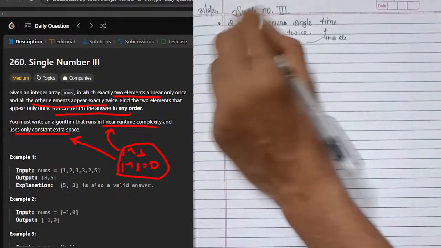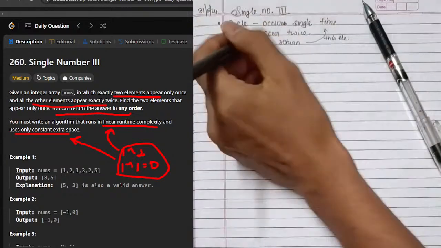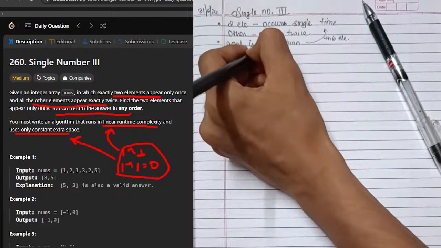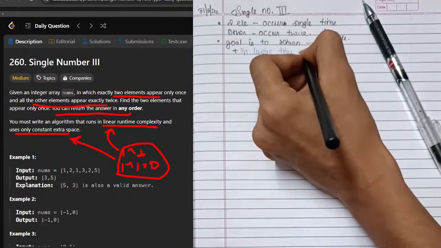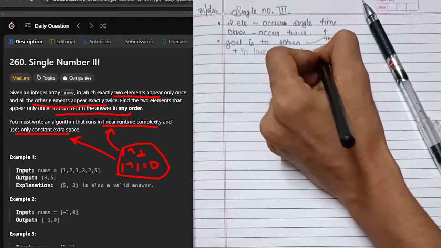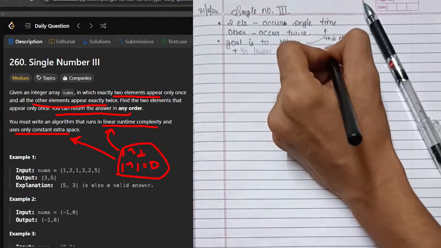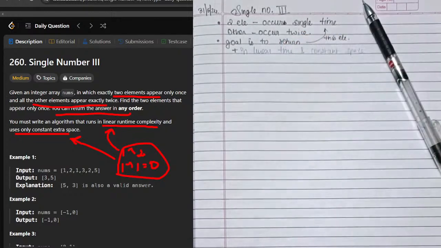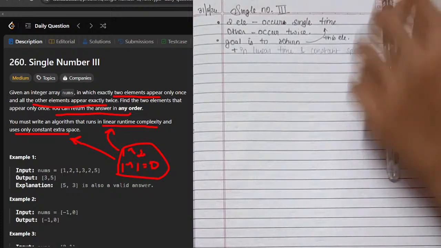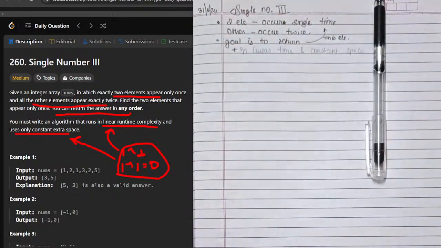Plus, in linear time and constant space. That is it. So our intuition first step is done. Now the goal is also understood.